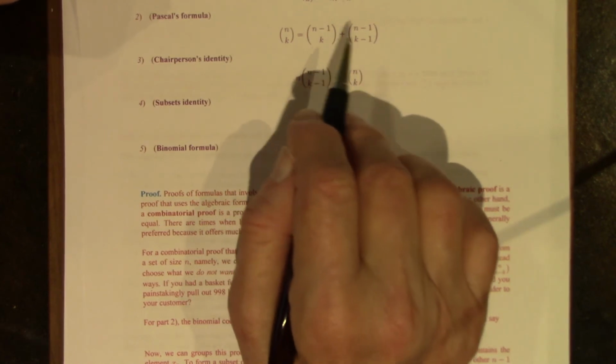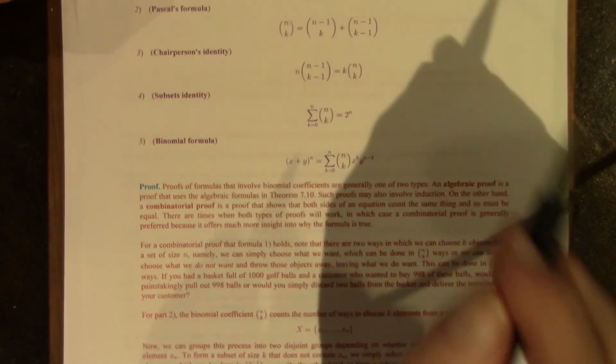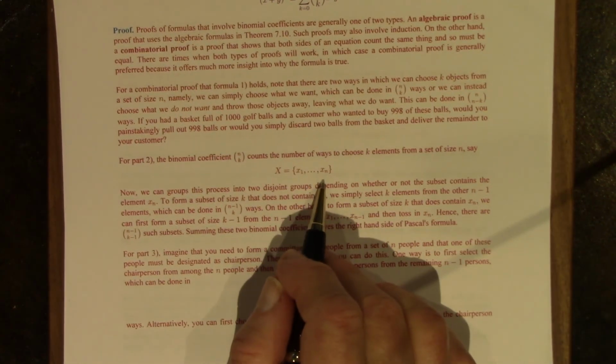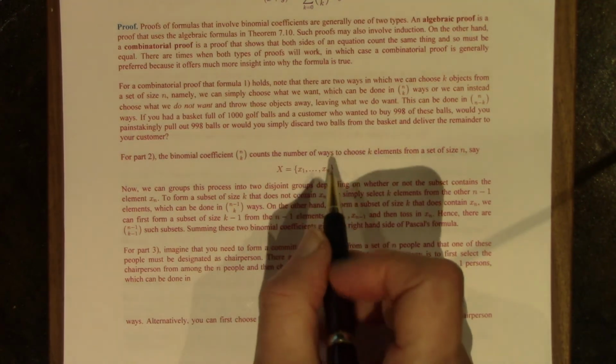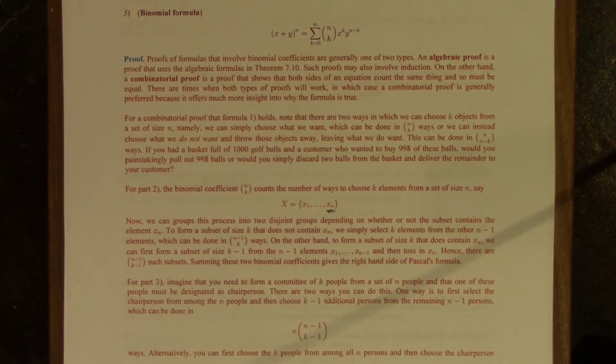Do it this way or do it this way. Well, one way to do that is to single out the last element, xn. Every subset of size k taken from this set either contains xn or it doesn't. So we can split the subsets into 2 pieces. They're disjoint pieces, and that will cover all possibilities.